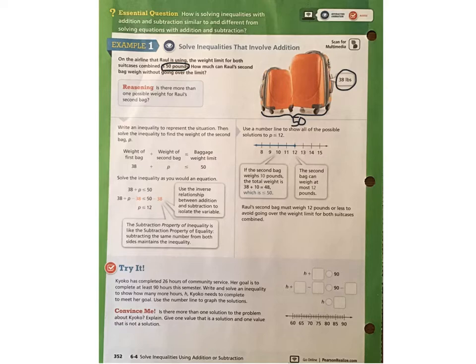But one of the bags is already labeled at 38 pounds, so we don't know the weight of the second bag. But we can guess the weight of the second bag by solving an inequality. To write the inequality to represent the situation, we have to consider the first bag at 38 pounds, the second bag that we don't know, so that's the one that they've labeled P, and that has to be less than or equal to the baggage weight limit, which is 50 pounds.